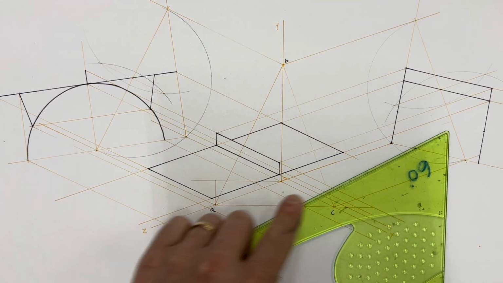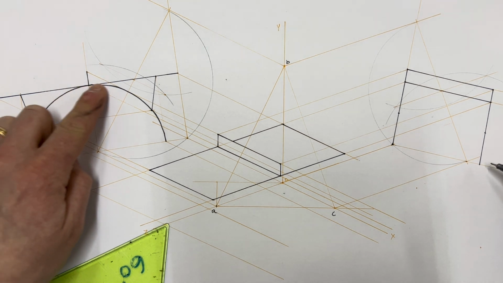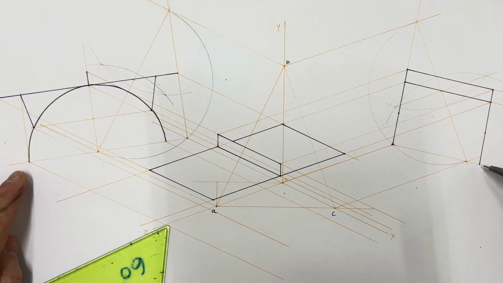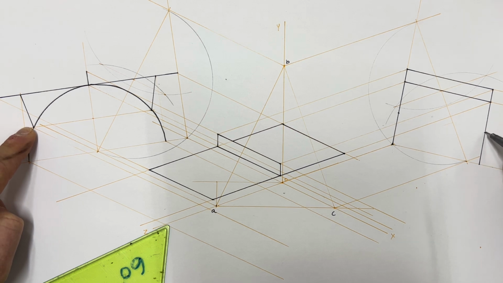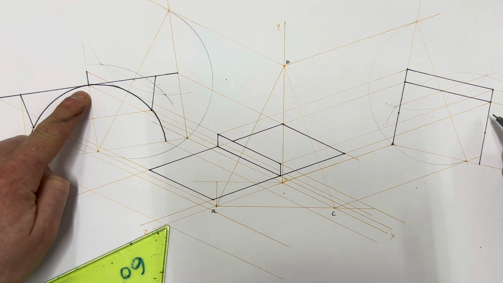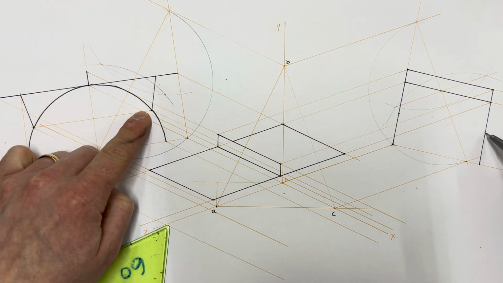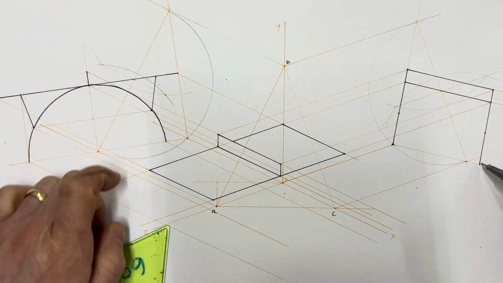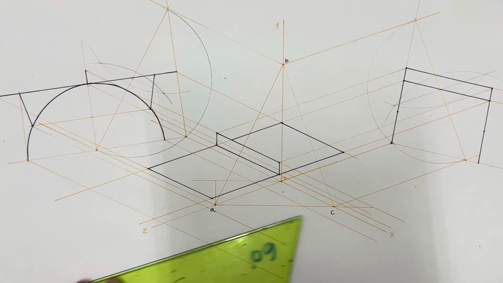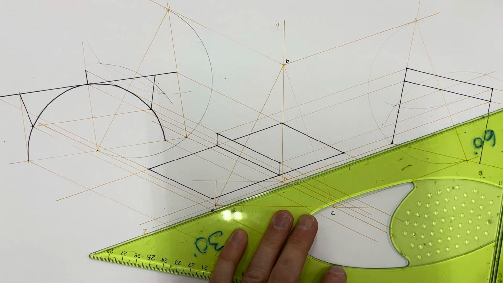Now parallel to the z-axis, I'm going to bring down all of these points along this line. The ground point would be here. The 25mm height, I've already measured up 25 to get this point. The top point would be here. The back 25 point again would be at 25 and the back point here. So by bringing down these 3 lines, I'll have the information I need.